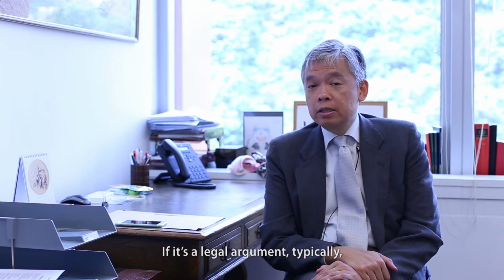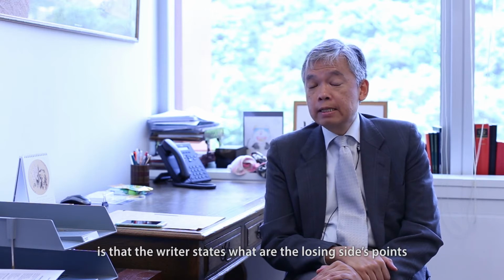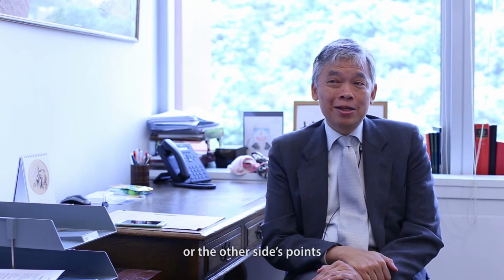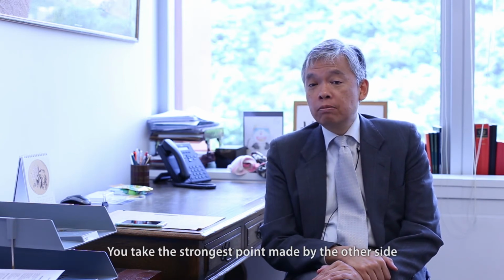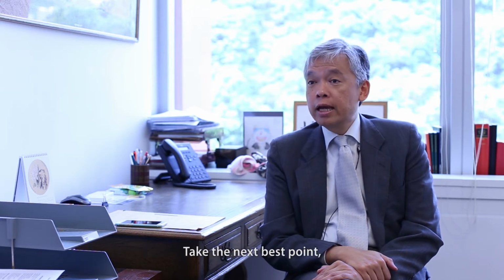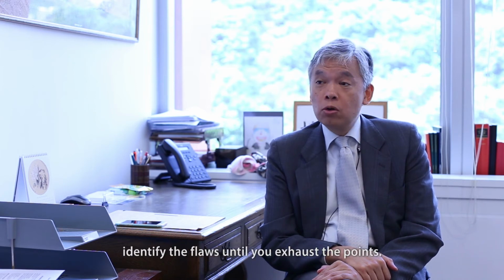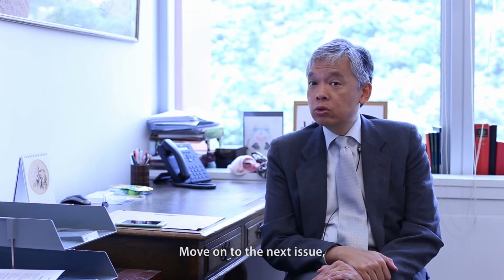If it's a legal argument, typically what I recommend to students, to other judges, is that the writer states what are the losing side's points, or the other side's points, and what are the flaws in the other side's points. You take the strongest point made by the other side, and then you identify the flaws, take the next best point, identify the flaws until you exhaust the points, and then you come to your conclusion on that issue, move on to the next issue, and respond in exactly the same way.